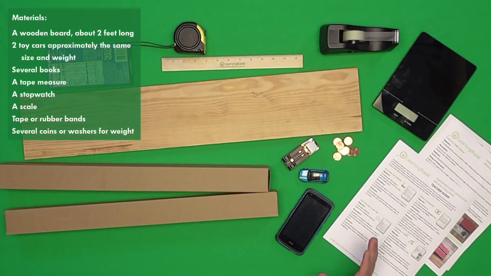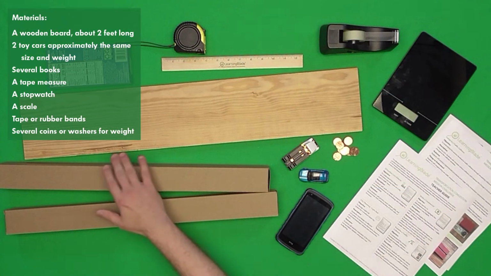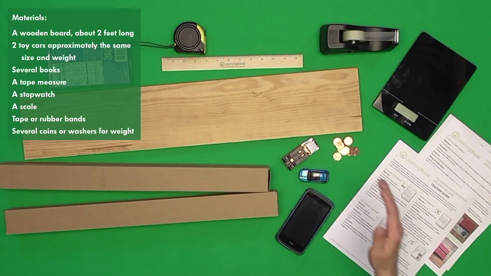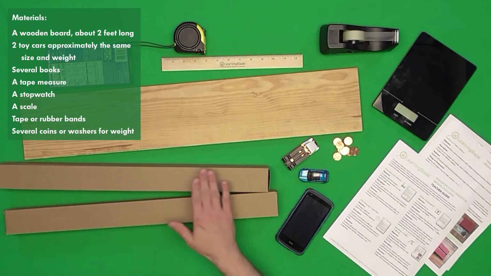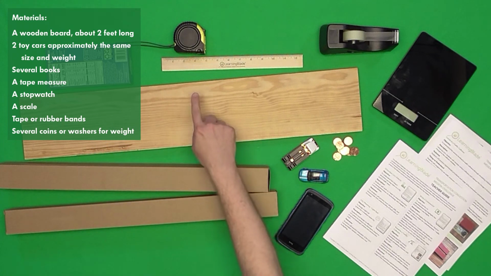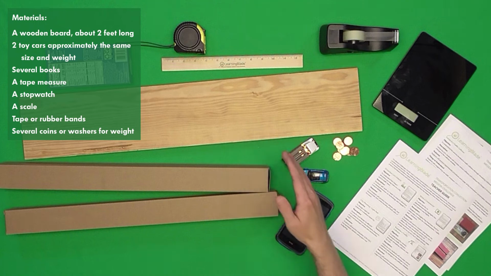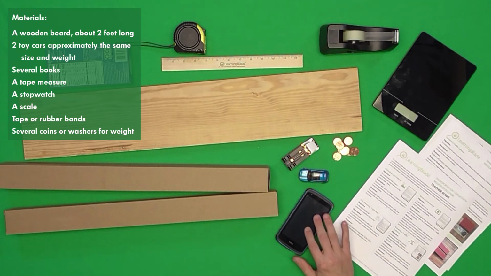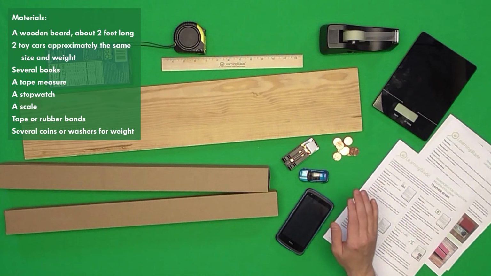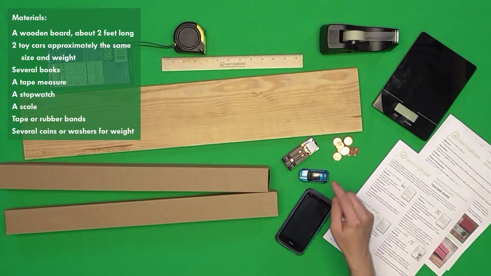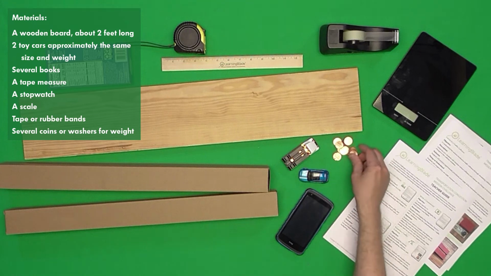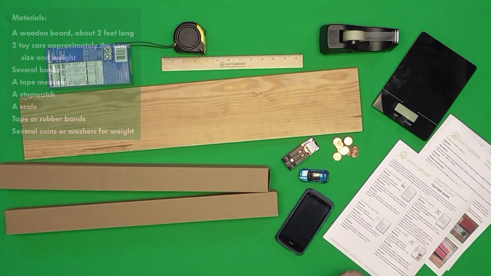For this activity, you're going to need several materials. You're going to need a wooden board about 2 feet long. You're going to need some toy cars. We're going to need a book or a box so that we can lift up one end of our ramp. We're going to need a tape measure or a ruler. We're also going to need a stopwatch or a timer app on your phone. We're going to need a scale to measure the mass. And then we're going to need some tape or rubber bands to add mass to the cars. And the mass we'll be using are just pennies. You could also use washers.